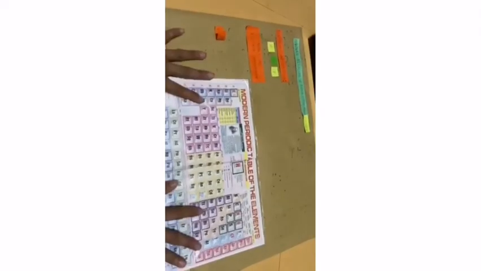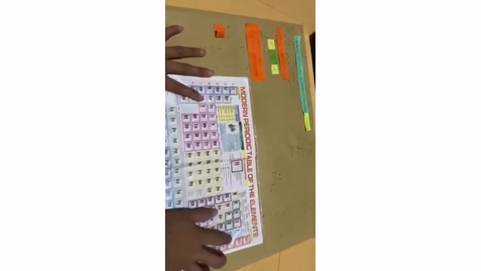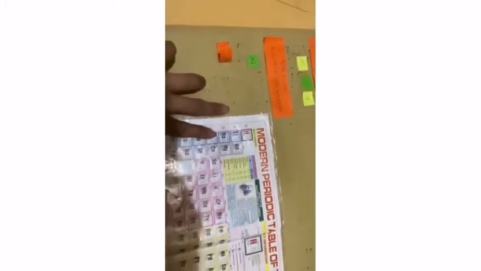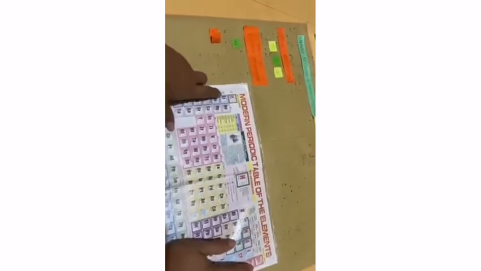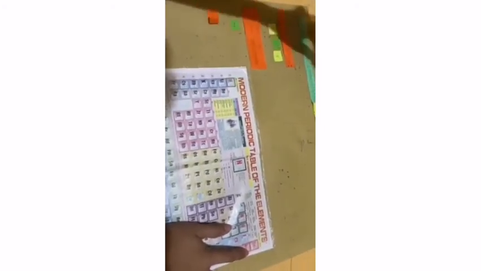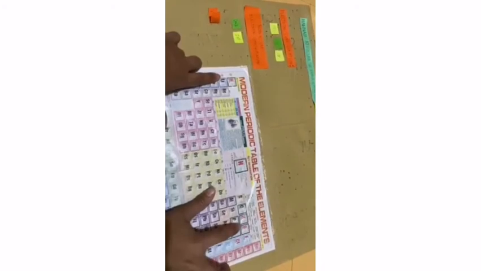The noble gas before it is helium. And don't forget to put it inside a bracket. Then let's continue the electron configuration. 2s2 and 2p4.